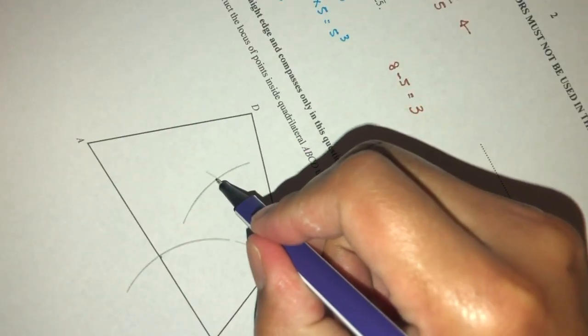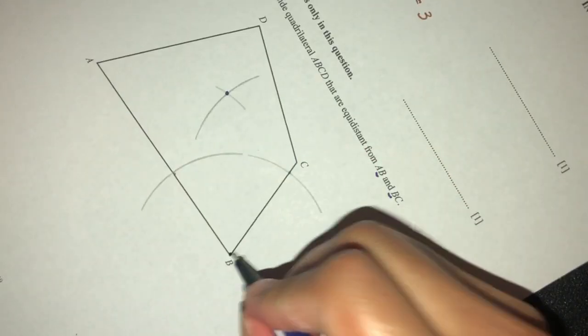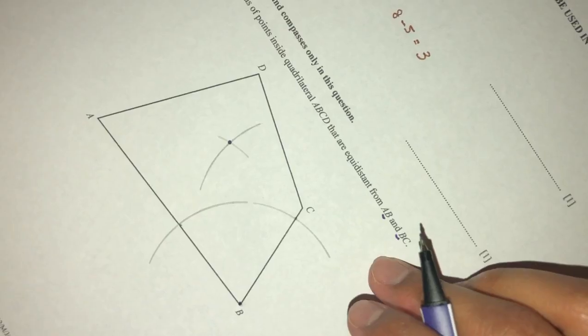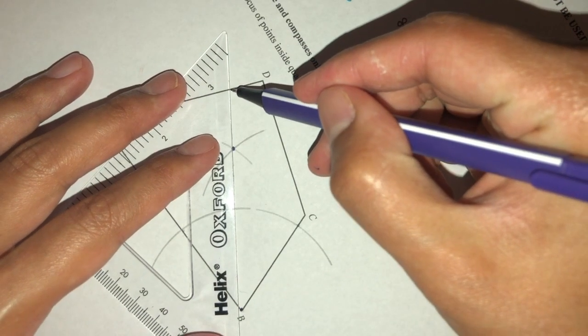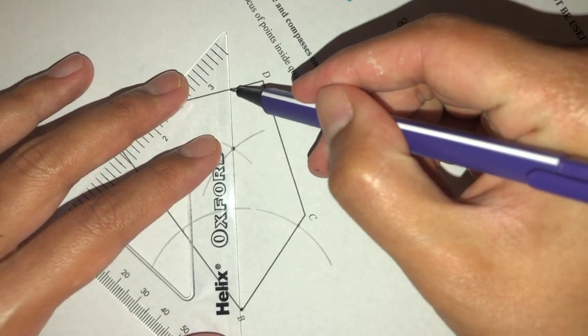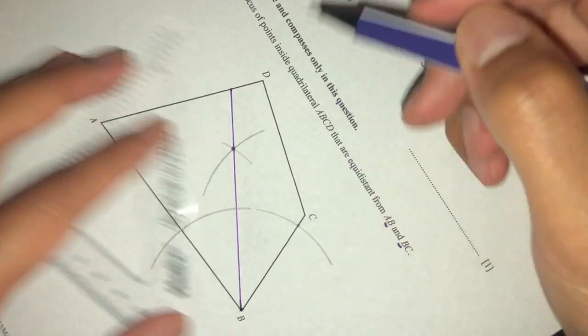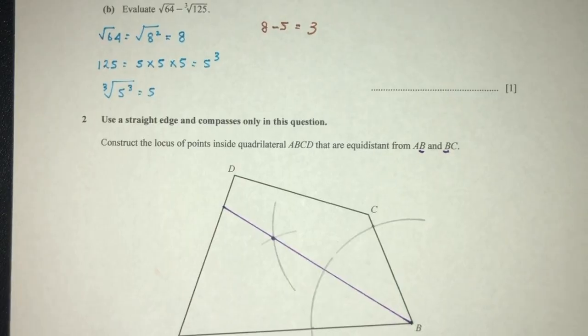Now this point will be joined to this point to form the angular bisector of angle B. We just have to keep this inside of the quad, so join these two but only inside. That will be your answer for question number 2.